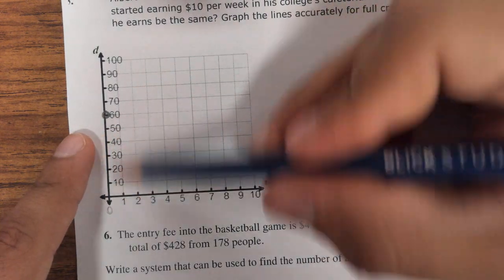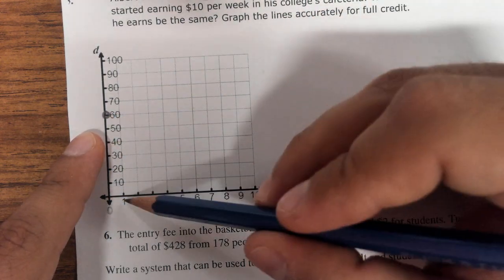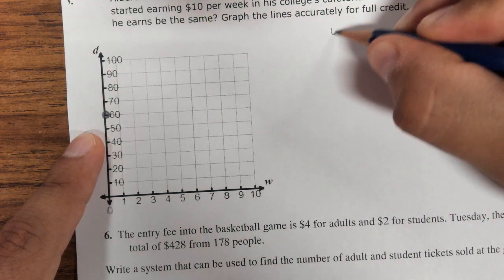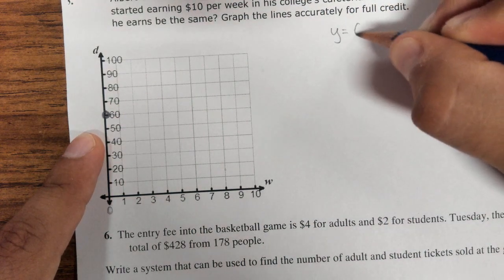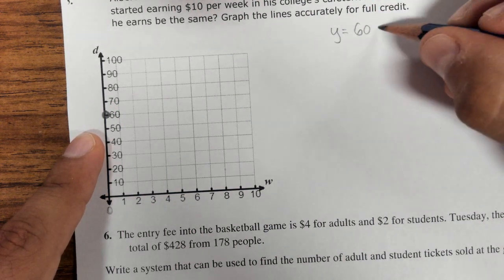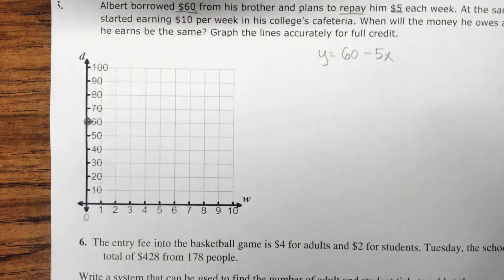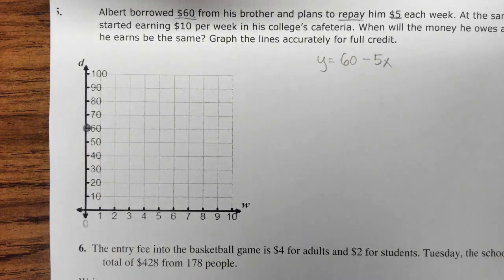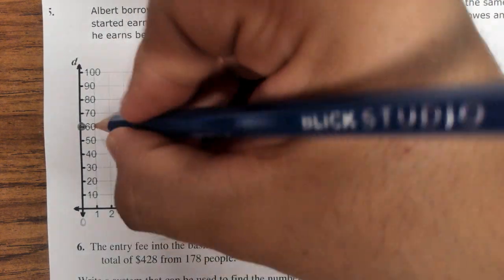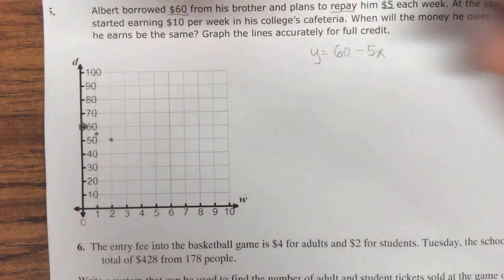If we look at our y-axis, it's counting by tens. And obviously 5 is half of 10. So after 1 week, I'm going to pay back 5. So we can go ahead and even think about our equation. Our equation is going to be that I start with $60 and I pay back, which means that I repay, which means that I lose $5 each week. So my first equation should be something like that. Y equals 60 minus 5x. So each week I lose $5 more. So then after 1 week, I have 55.